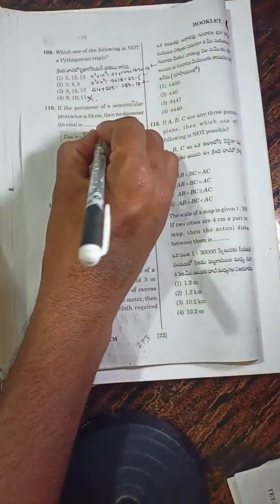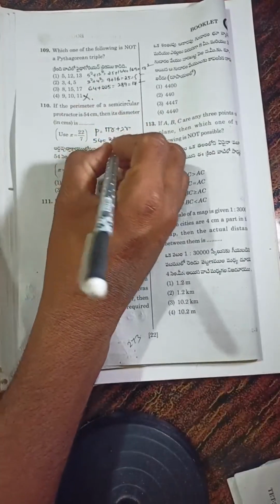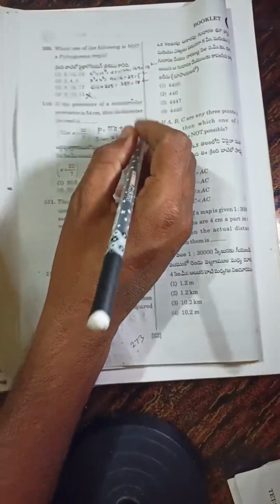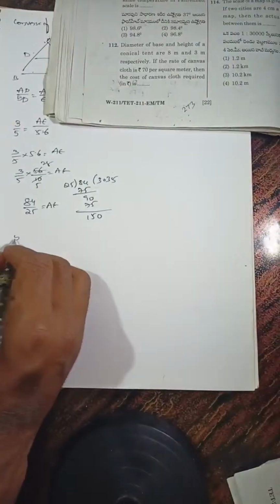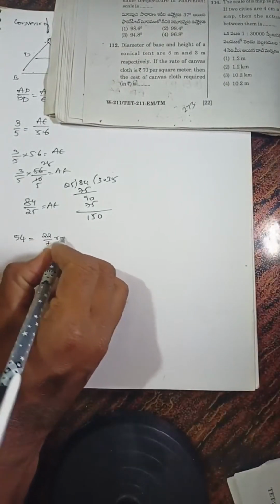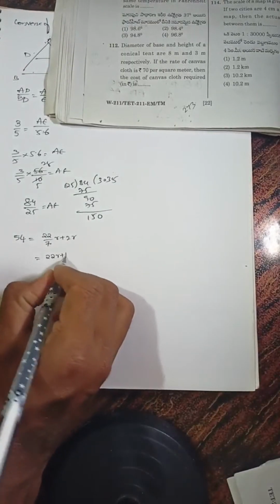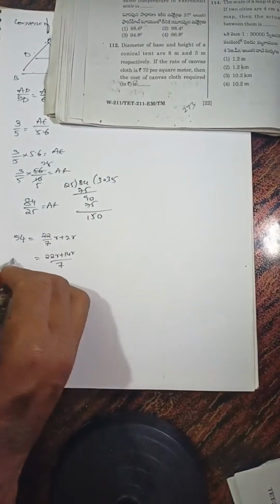So the semicircular formula is P is equal to pi r plus 2r. We know the P value of the protractor is 54, pi value is 22 by 7. We don't know the radius. We have to substitute and find out the r value. r plus 2r, 7 to the 14r. So I am writing over here 54 is equal to 22 by 7 r plus 2r. 7 to the 14, 22r plus 14r by 7 into 54.